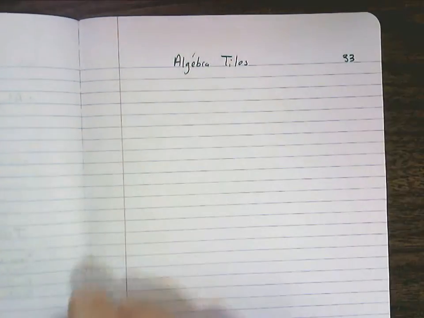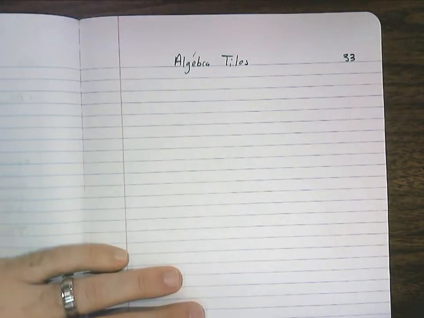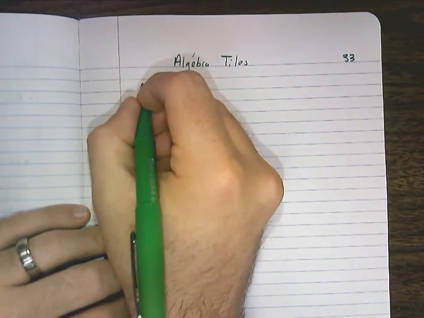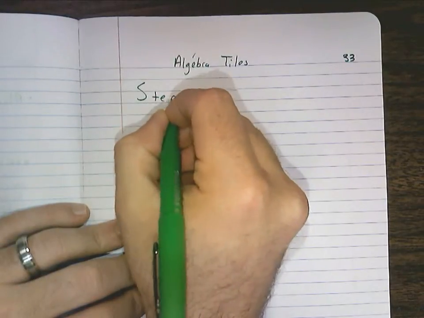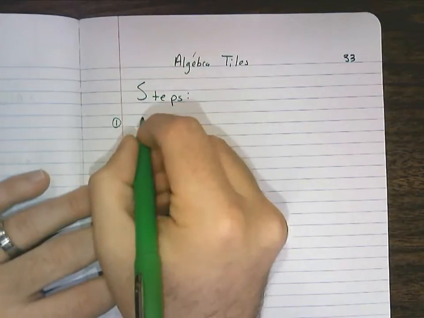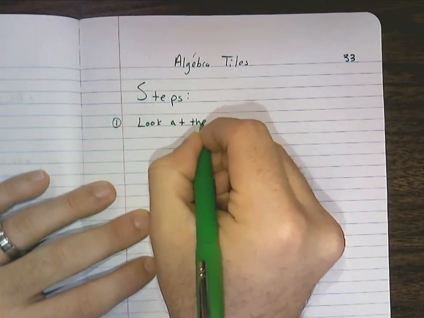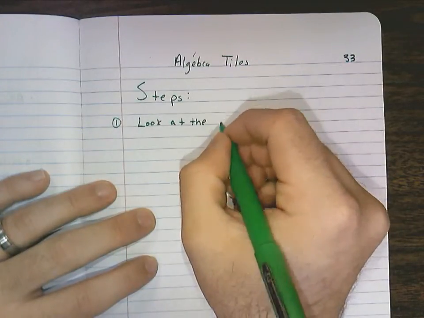Alright, now algebra tiles are fairly easy, but the first thing that you have to do is follow these two steps. The first step is look at the key. Every time that you have algebra tiles, you're going to have a tile key.